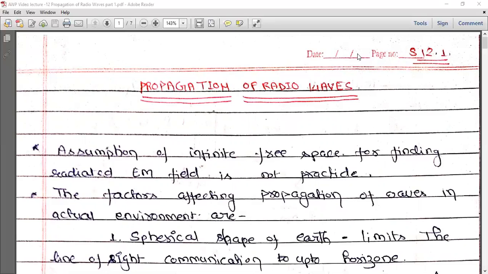Though I am saying that it is the study of the practical environment, when we go on studying all different kinds of propagation of radio waves, we have to consider some specific situations. We cannot make it perfectly practical. We cannot include all the effects, all the objects which affect the performance of radio wave propagation.